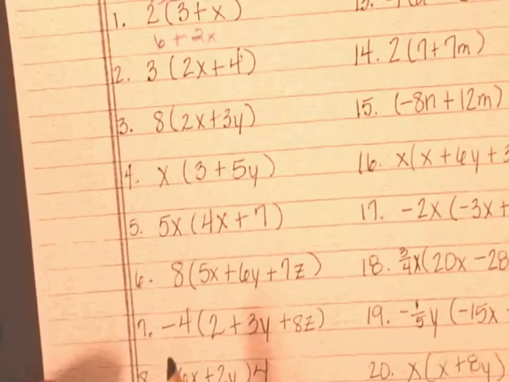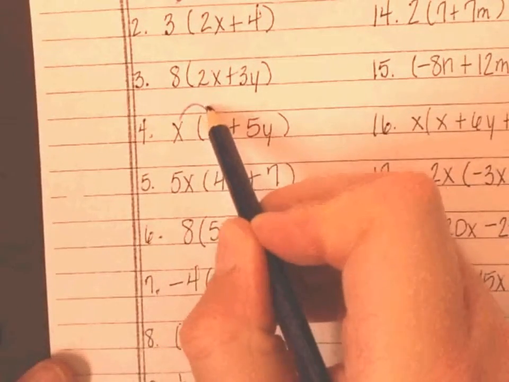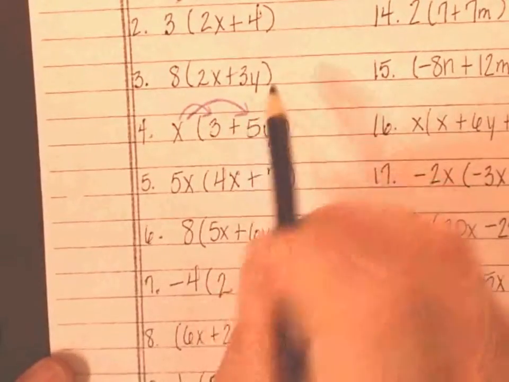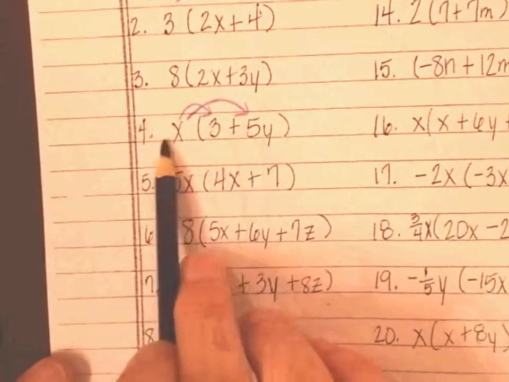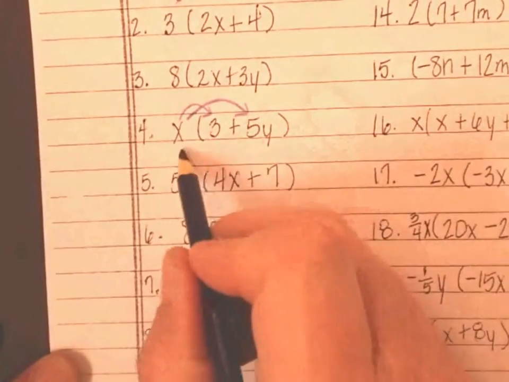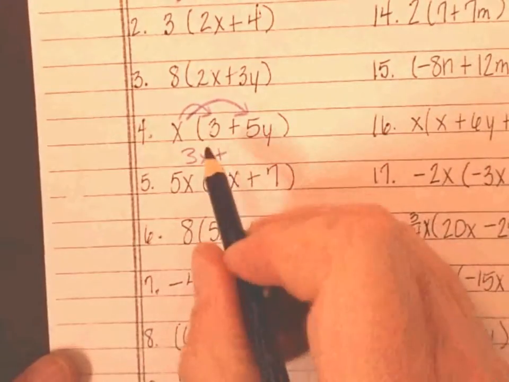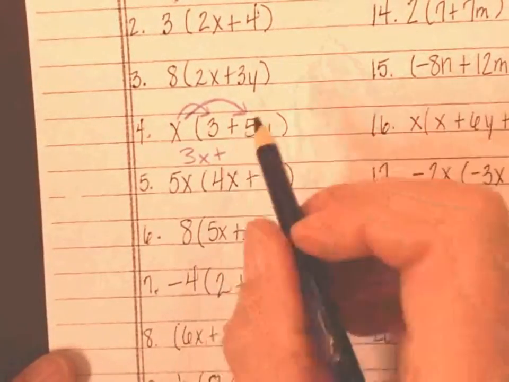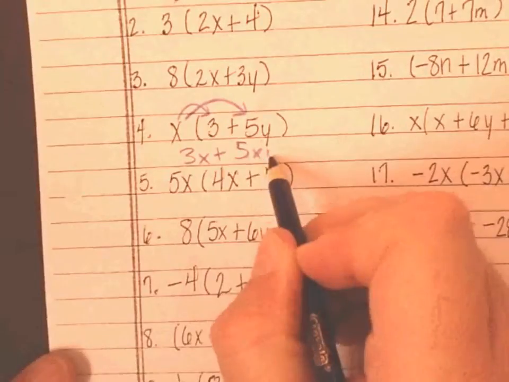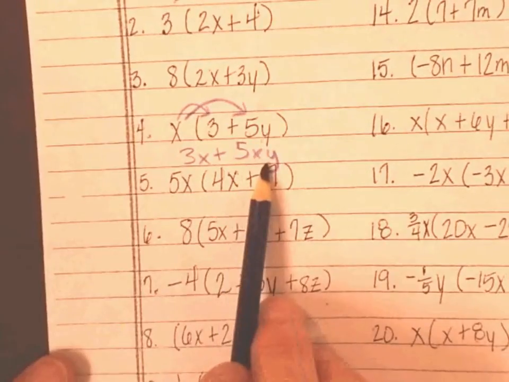Let's try one that involves a variable in front. So let's say I'm going to take x and distribute it. I have to do it by both terms. Even though this is a y, I can still multiply by an x. So x times 3 is just 3x. We always put number then letter. Plus x times 5y is just 5 times x times y. Generally, we always put the number first and then the variables in alphabetical order.